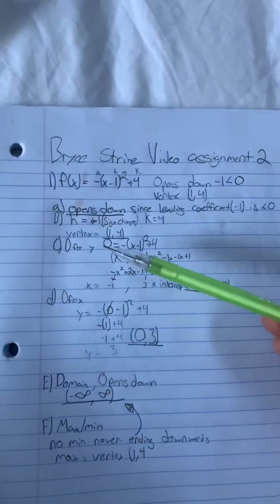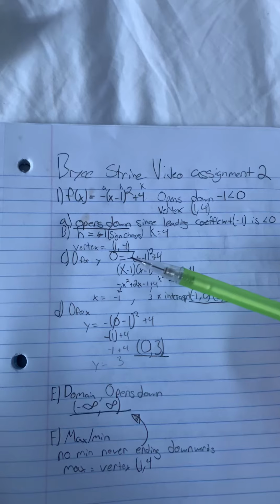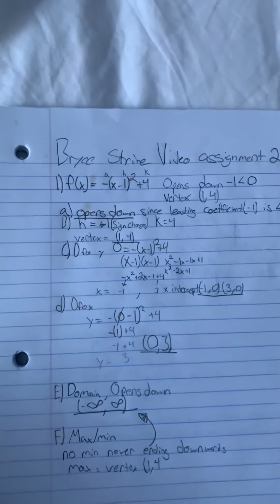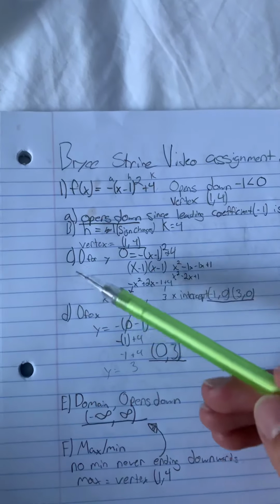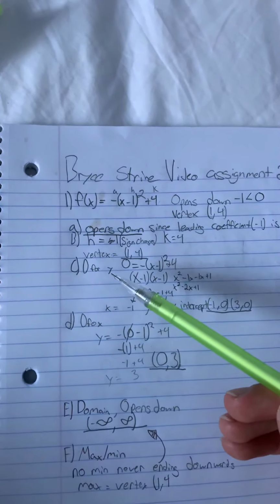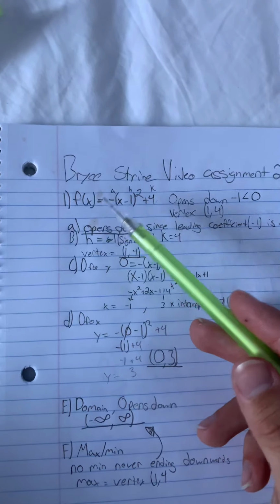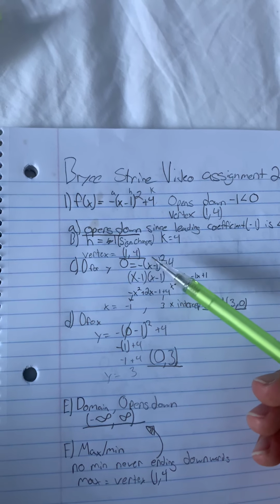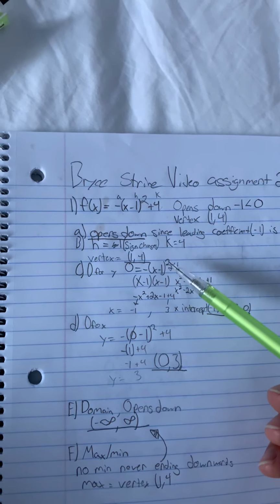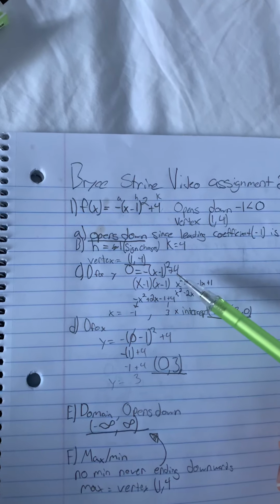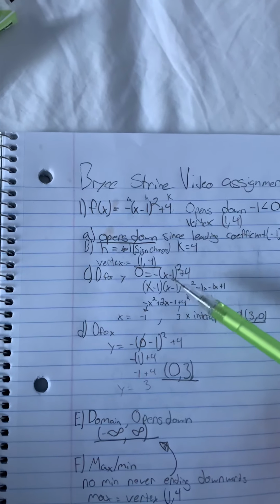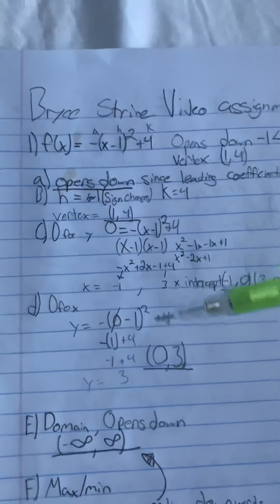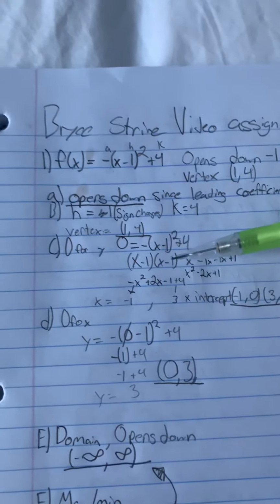For C, we're going to find the x-intercept. So to do this, I put a 0 in for y. So f of x is y. So we have 0 equals negative times (x minus 1) squared plus 4. To figure this out first, I broke (x minus 1) squared down.